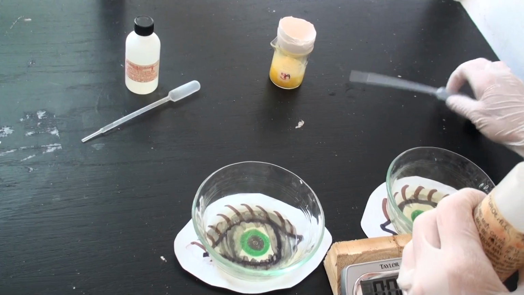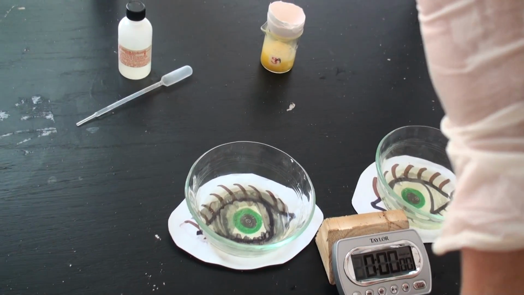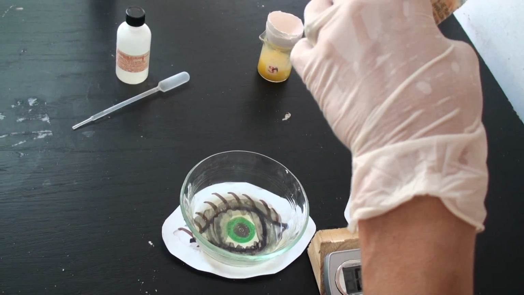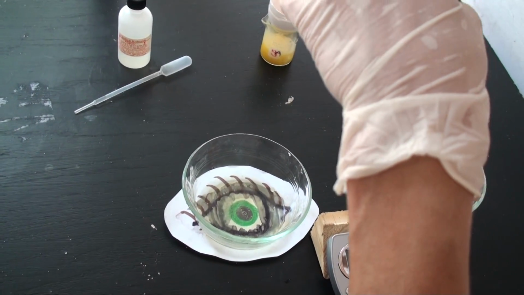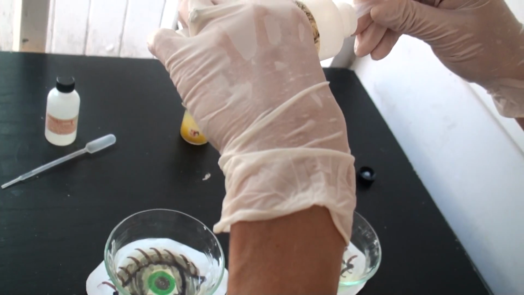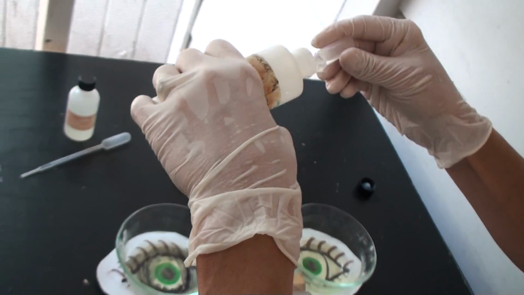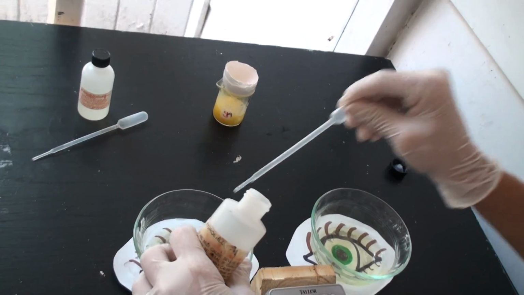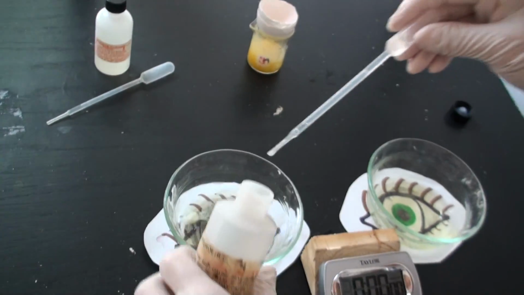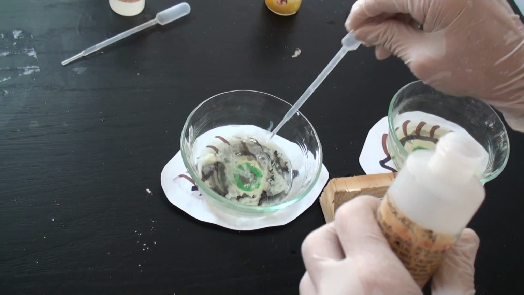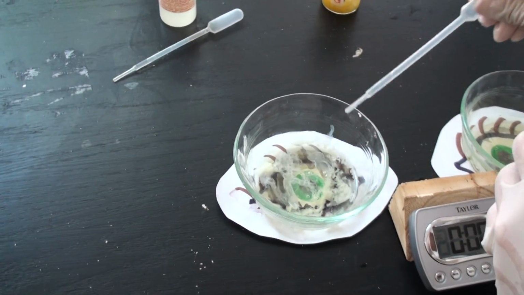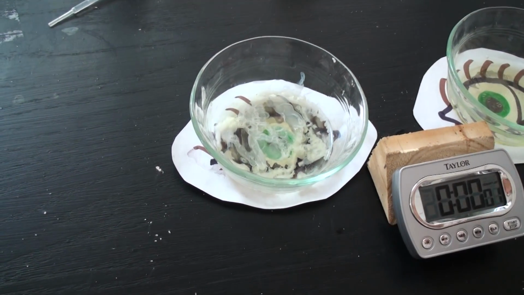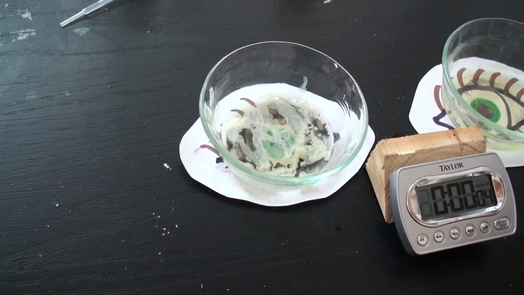hydrochloric acid, which is a common acid that you're going to find that you use in the labs, and we're going to very carefully draw some up here, and we are going to accidentally spill some onto our eye. And we're going to start the timer, which I have a tendency to forget.